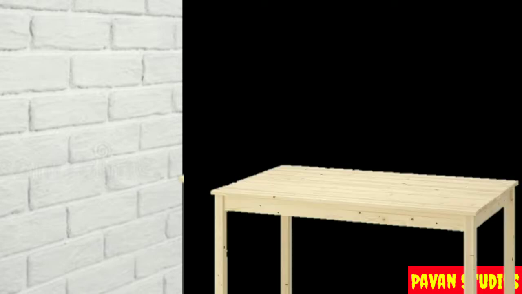Now we will discuss two activities. Now I would like to explain an activity, but this experiment will be done in a dark room. Select a white wall in the dark room and place a table near the white wall.